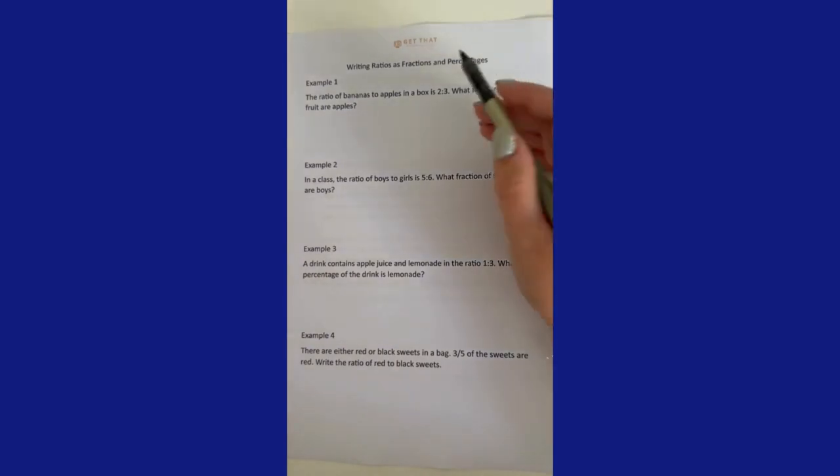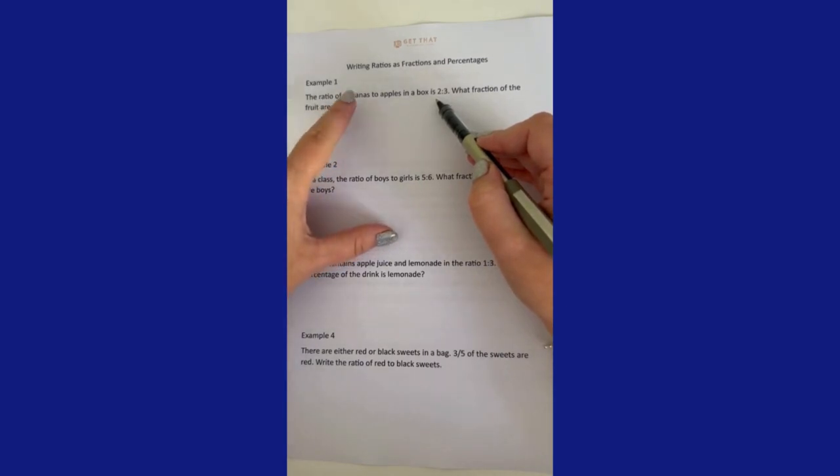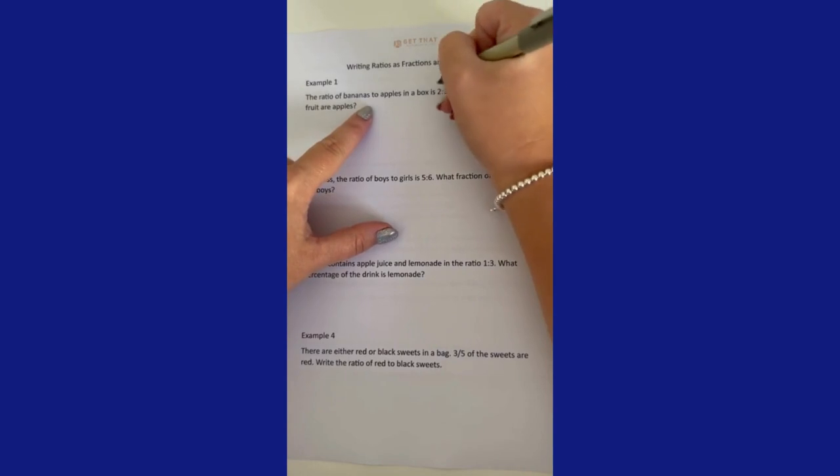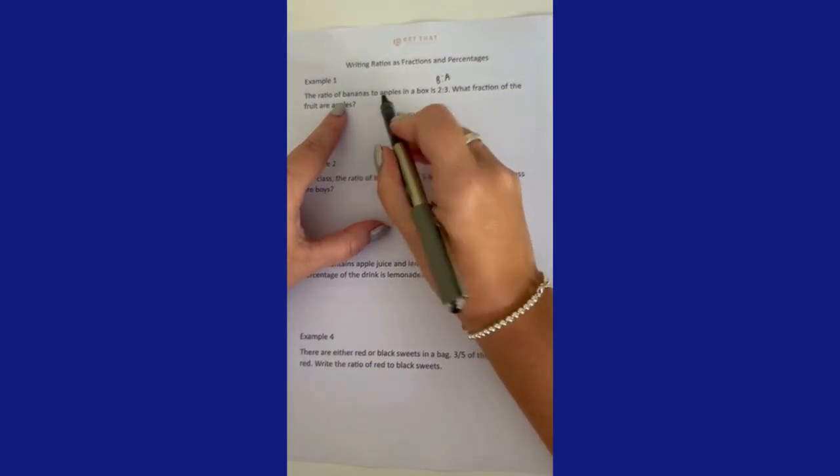Now, the first thing we need to think about doing is identifying what part of our ratio is bananas and what part of our ratio is apples. Now, with ratios, the first part of the ratio is always the first thing that is named in the question. So in this question, it says the ratio of bananas to apples, which means our 2 represents our bananas and our 3 represents our apples. So our ratio always follows the order in which it is spoken about in the question. So our ratio of bananas to apples is 2 to 3. What fraction of the fruit is apples?